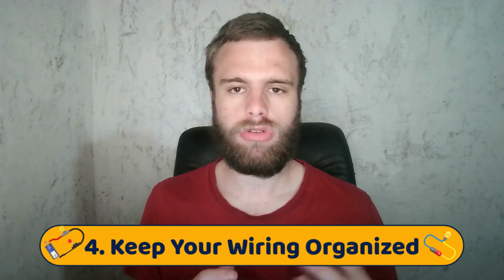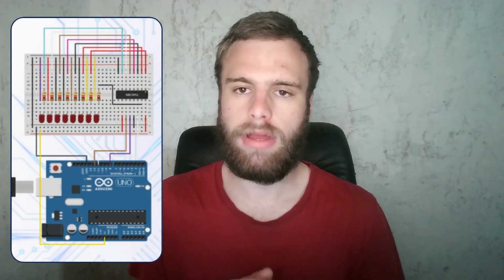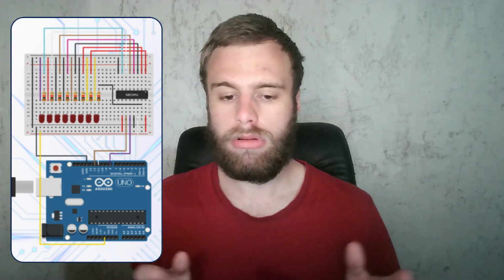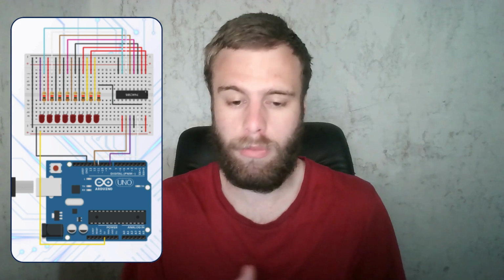Next is keep your wiring organized. And so when you're making circuits, it's important to actually follow the color code that we have in electronics. And this just helps other people understand your circuit, but also helps you debug your circuit if there are any problems with it in the future. And so here's the circuit right here. Nothing is color coded at all, and it's kind of confusing on which wires are which. You can see basically by seeing where they're connected.